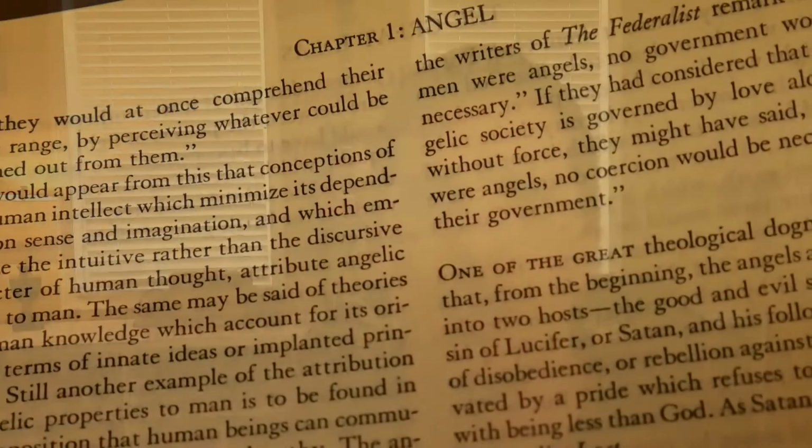Number one is a reference book. The Syntopicon answers the primary question: what do the great books have to say on this subject? So, for example, the first chapter is angels. What do the great books have to say on angels?